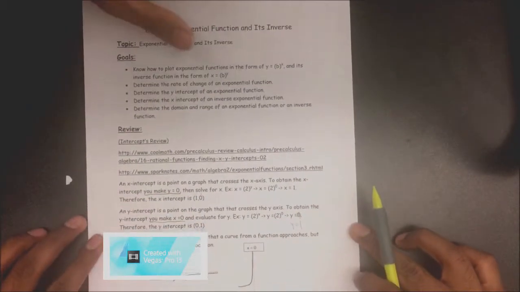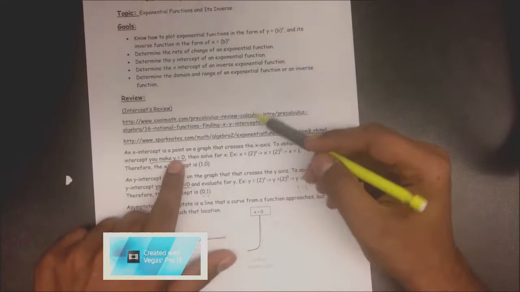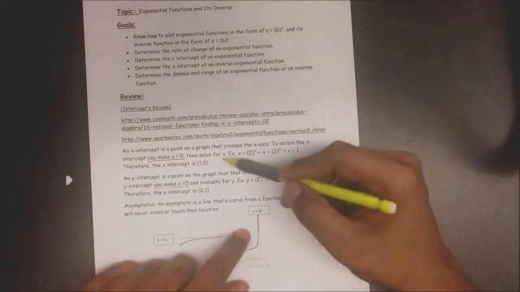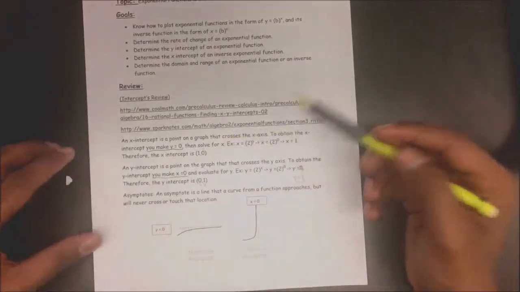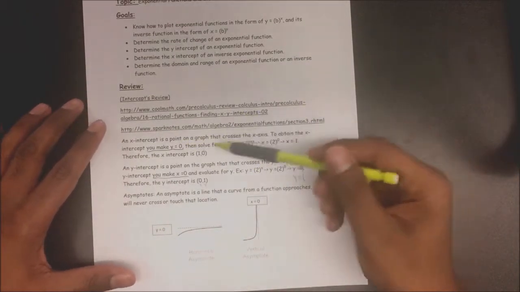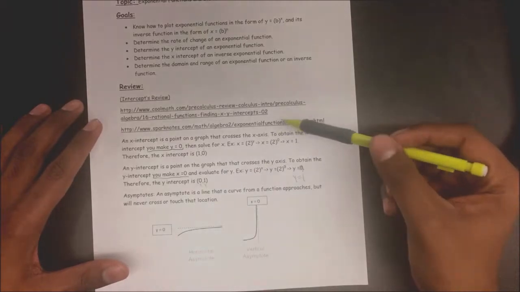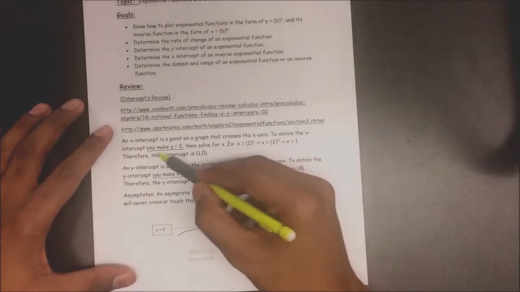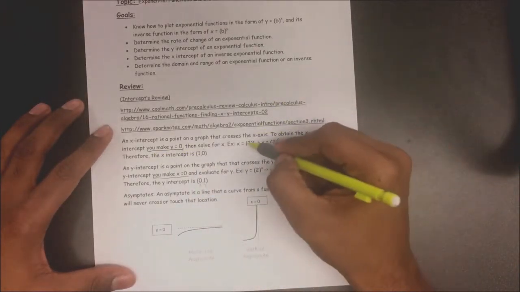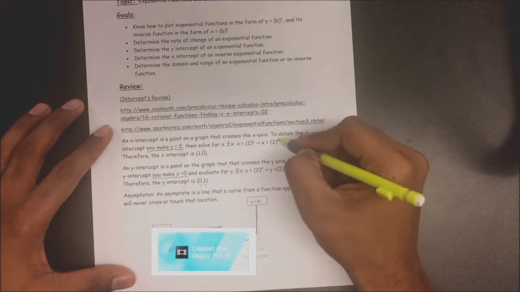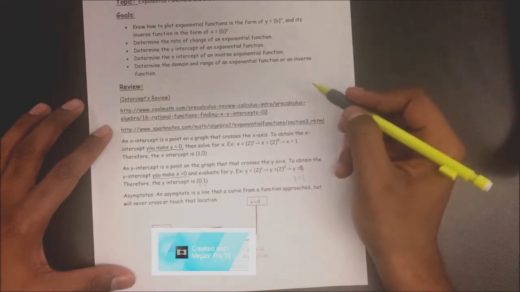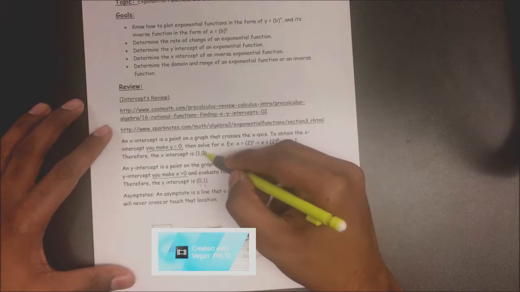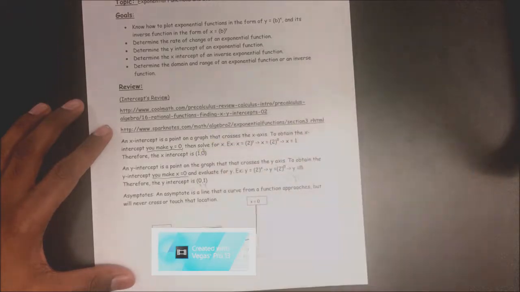And for review, there's two websites I've given in case the review I provide isn't enough. And what you basically need to know is that an x-intercept is a point on the graph that crosses the x-axis. In order to obtain the x-intercept, you have to make y equal 0. So for instance, for this scenario, you have to input 0 as your y, and then your output is 1, because anything to the power of 0 is 1. Okay, so that's why you get 1 and 0. This is your x, that's your y.